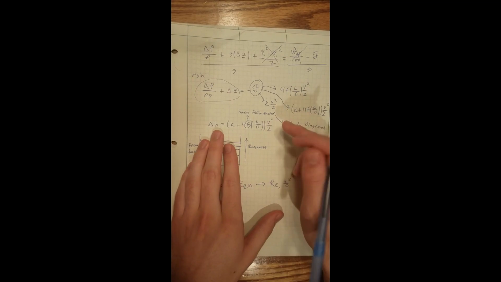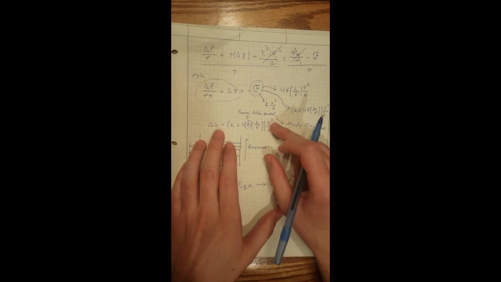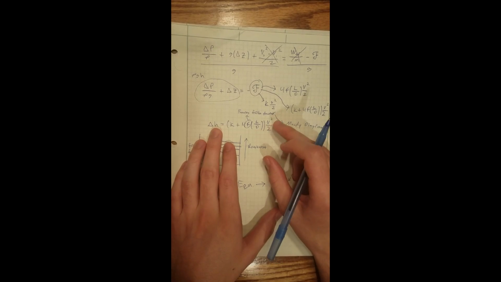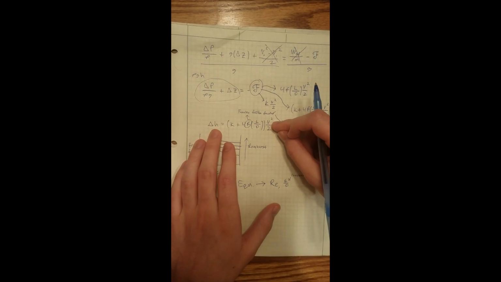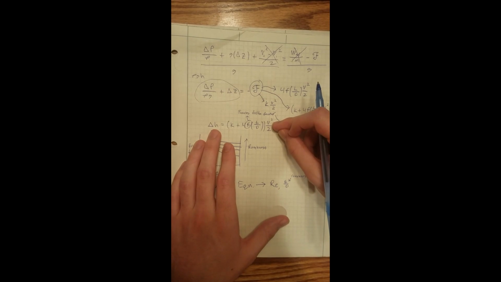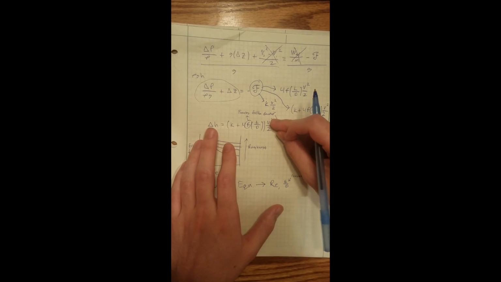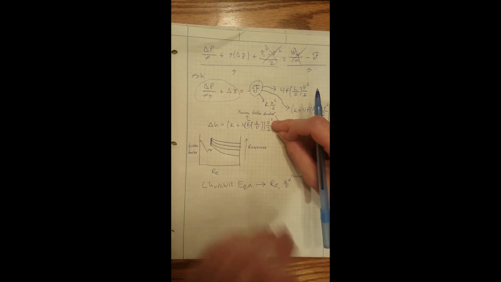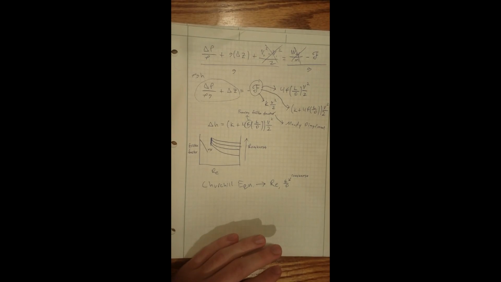If you know those things, you'll notice that the delta head, the velocity, and in turn the flow rate, right, using the cross-sectional area of the pipe, you can solve for one or the other if you know one or the other, right?